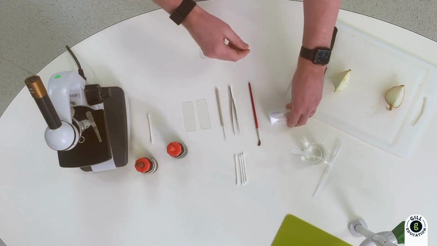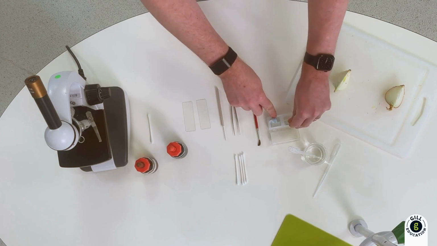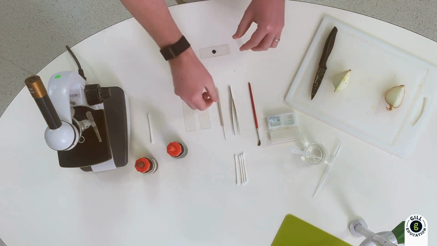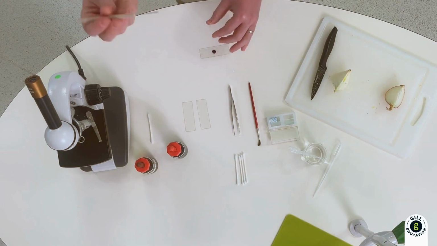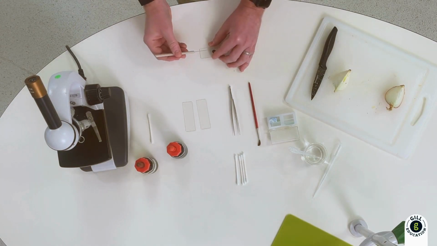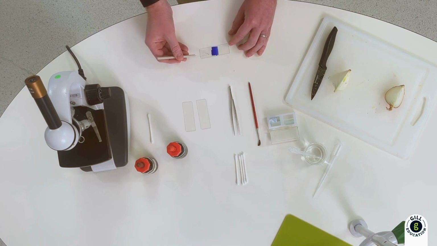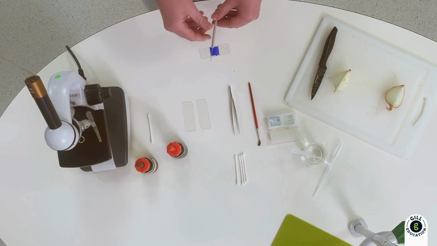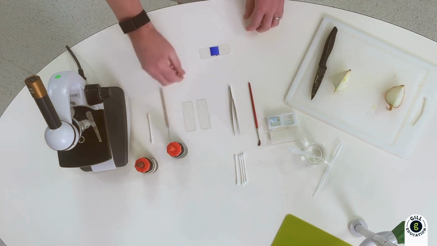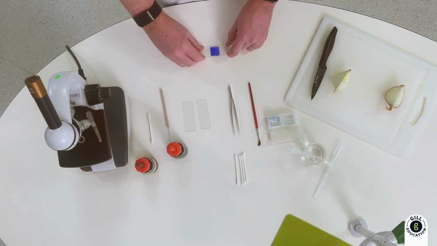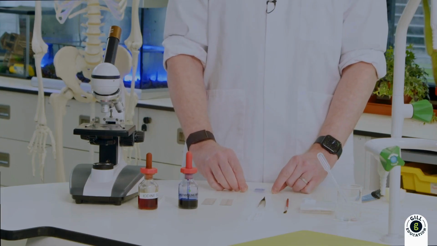and then, taking a clean cover slip, gently lower it using a mounting needle at a 45-degree angle, to ensure we don't get any air bubbles. Use some tissue paper if you need to remove any excess stain from the slide. Now we're going to view this under the microscope.